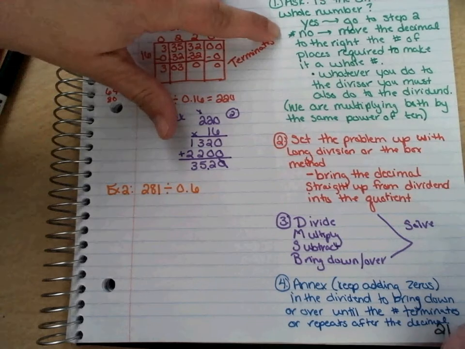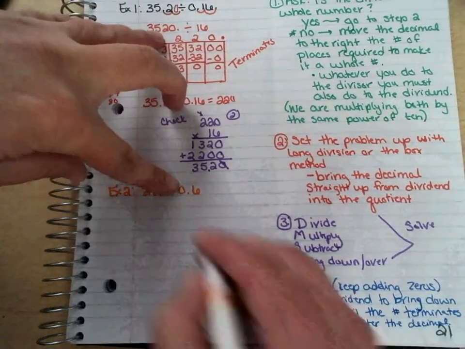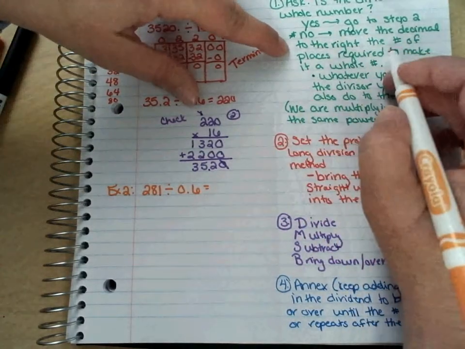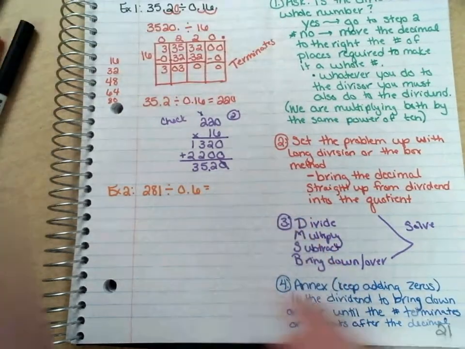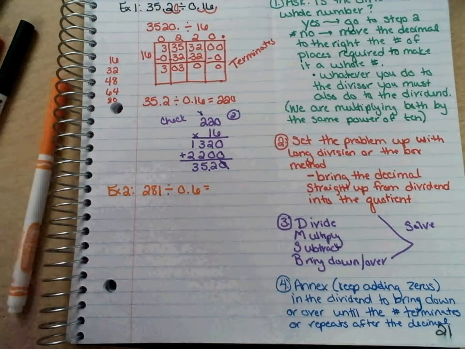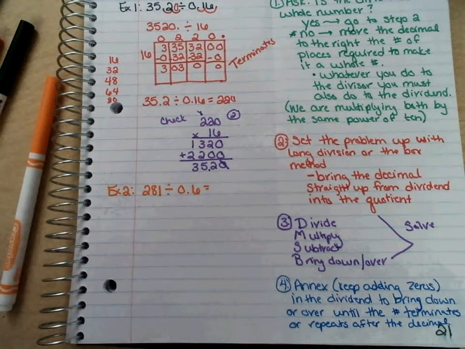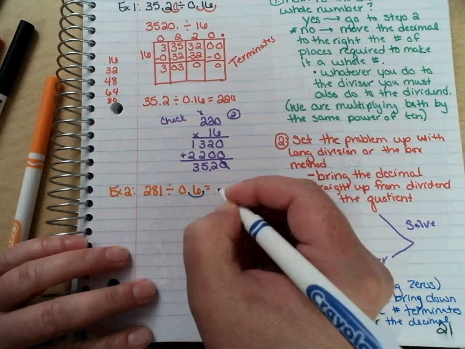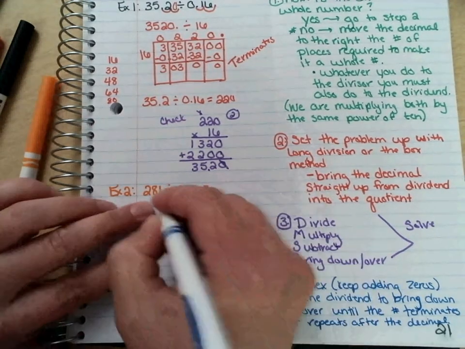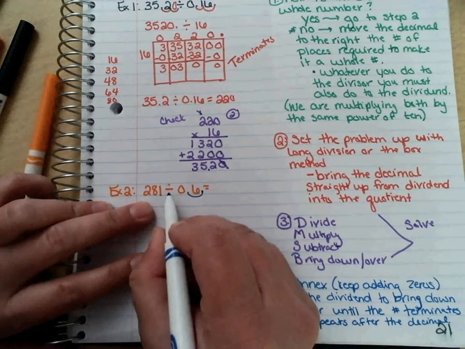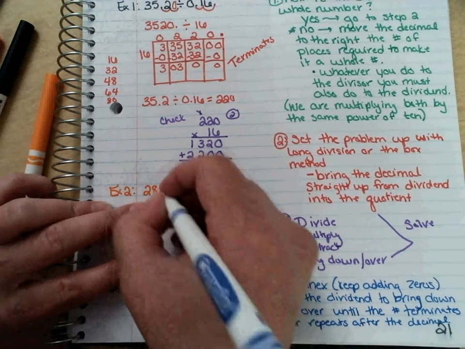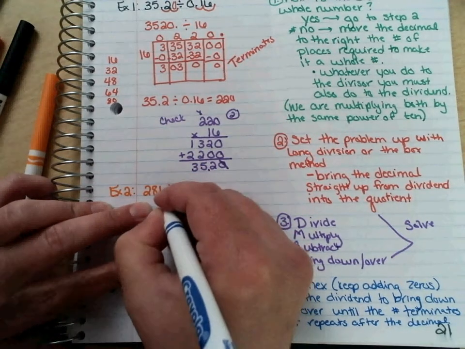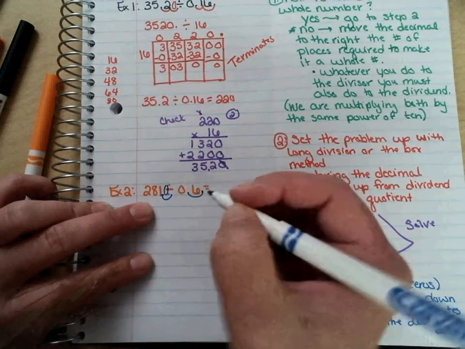Once again, I ask, is the divisor a whole number? If yes, we go to step 2. This one is my divisor. Is it a whole number? No. So no, I move the decimal to the right the number of places required to make it a whole number. I'm going to move it to the right 1 time because that's going to make it a whole number of 6. So whatever I do there, I must do here. Some of you are going to say again, well, Miss Lewis, that one doesn't have a decimal. Yes, it does. The decimal is always understood at the right-hand side of the whole number.